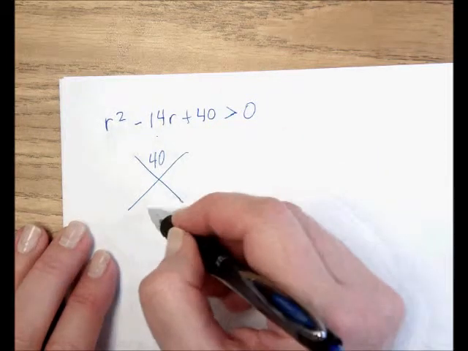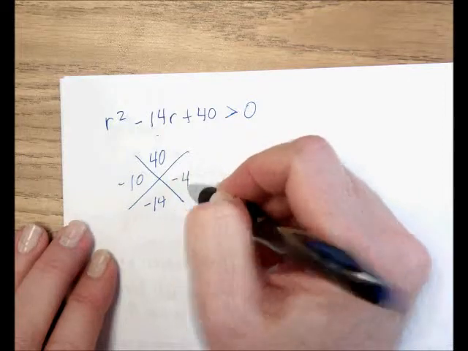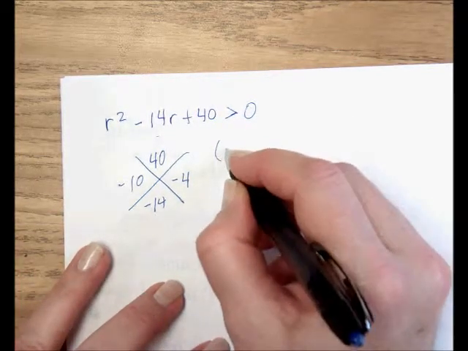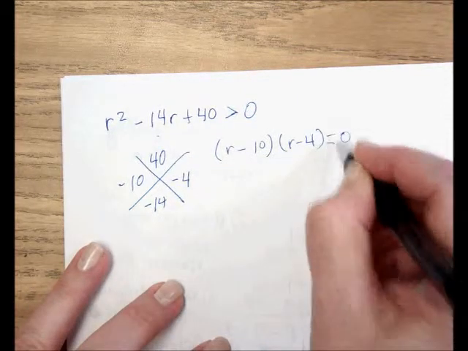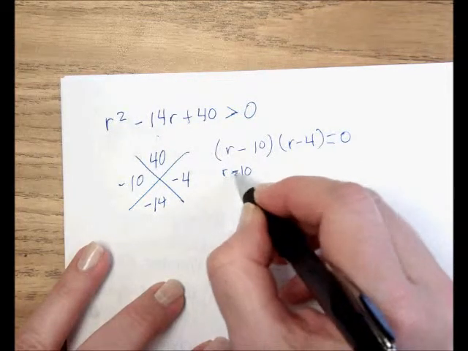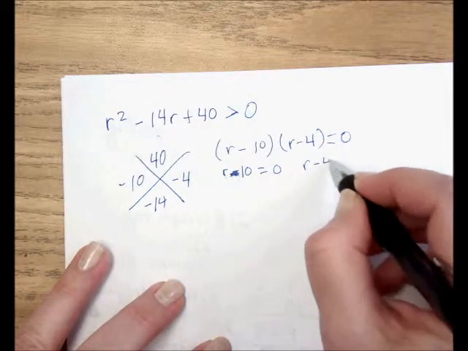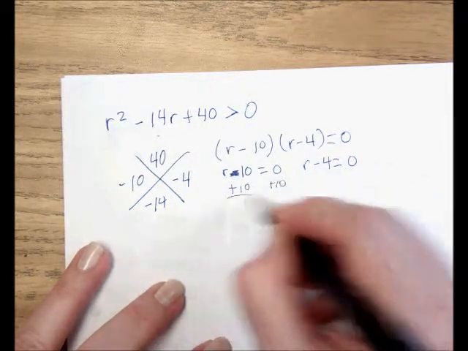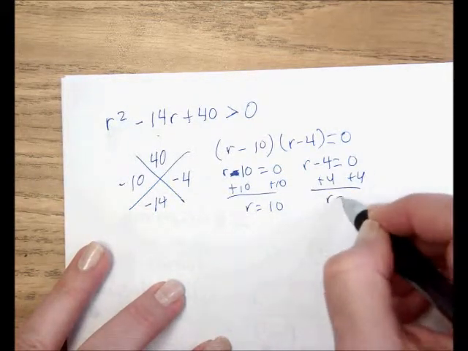My a times c is 40, my b is negative 14, and then I have negative 10 and negative 4 as my factors. So I'm going to have r minus 10 times r minus 4 is equal to 0. Set each equal to 0 and solve: r minus 10 is equal to 0, and r minus 4 is equal to 0. Add 10, so r is equal to 10, add 4, so r is equal to 4.